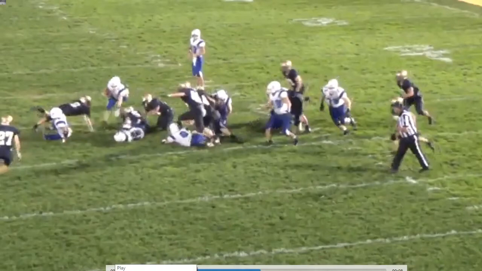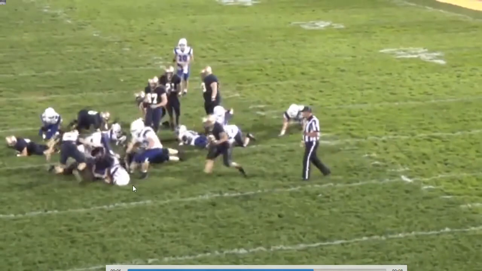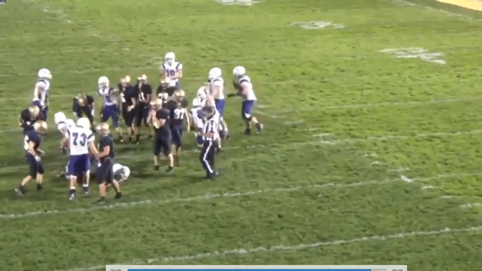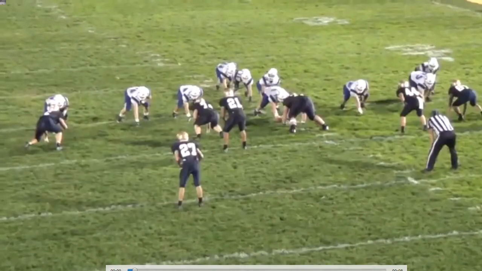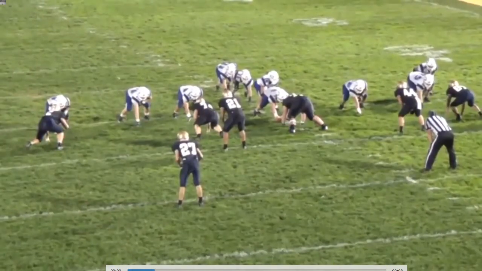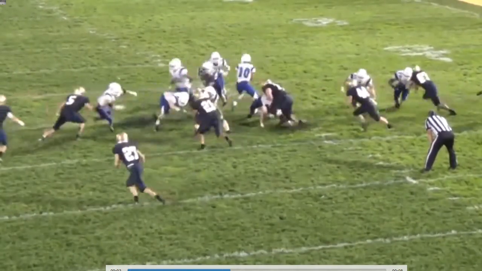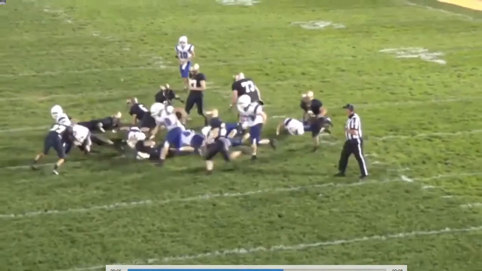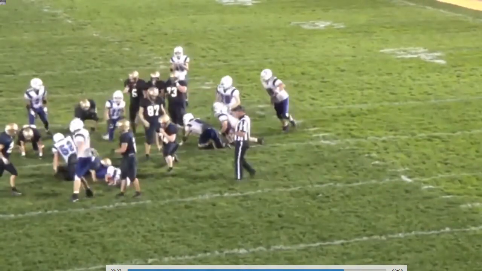So he takes out 2 offensive players low. So we have on this play a chop block by the offense, and we have a low block by the defense. So we enforce both of those, Rick?